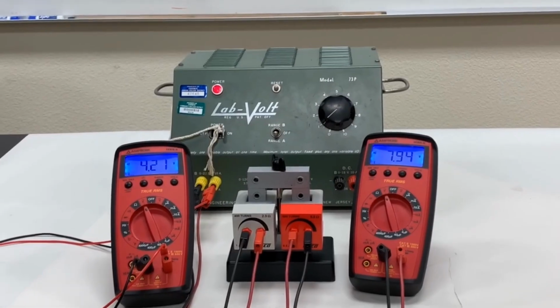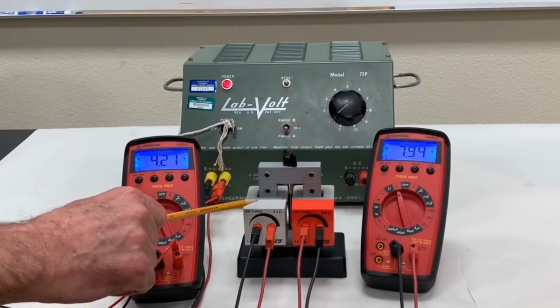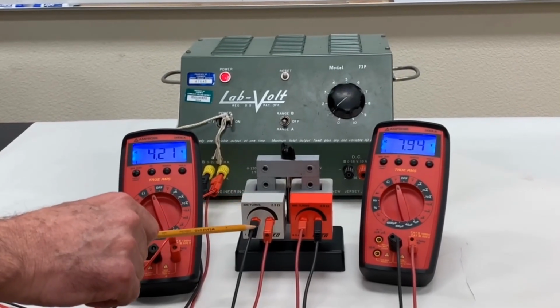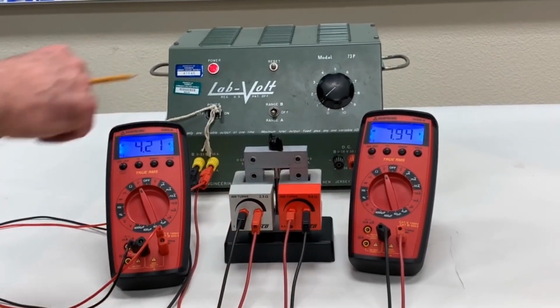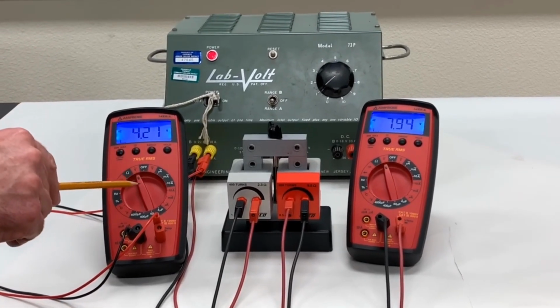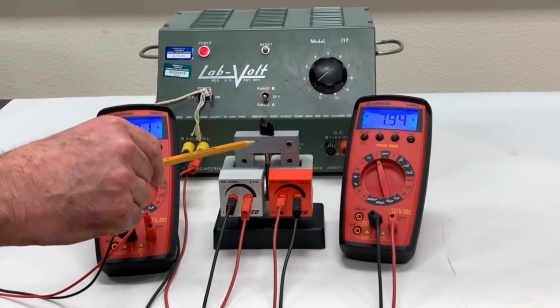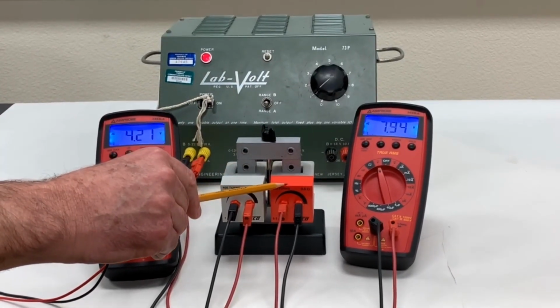So here we have an example of a transformer. You'll notice that it consists of two sets of coils. The coil on the left is connected to a power source here. It's what we call the primary coil. And this voltmeter on the left is registering the input voltage on the primary coil. The coil on the right here is what we call the secondary coil.